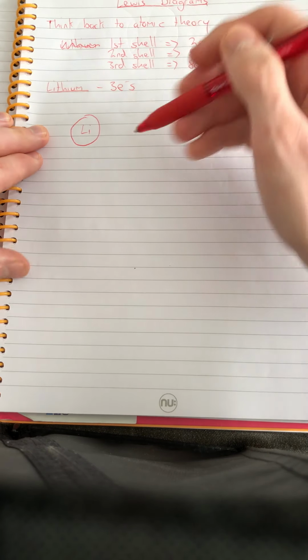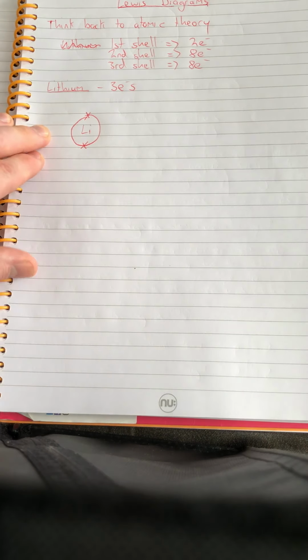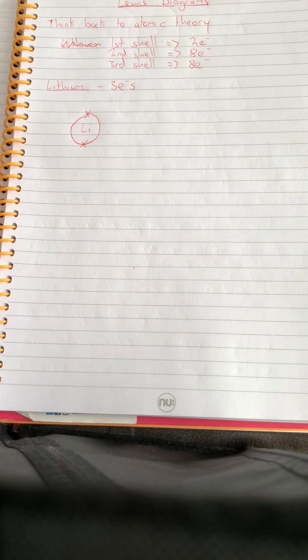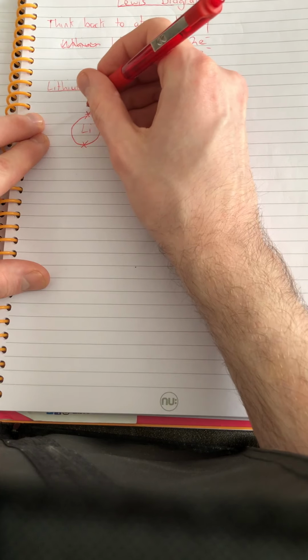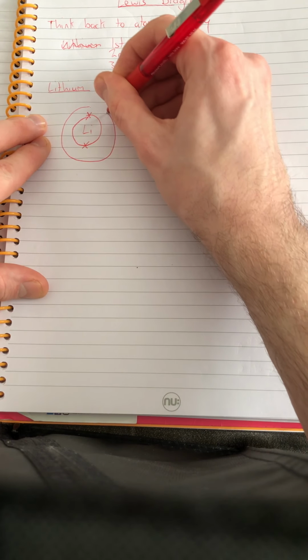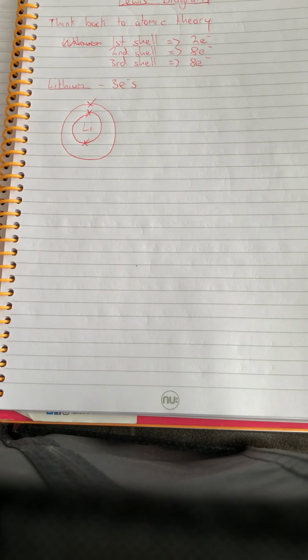We've got 3 electrons, so we put 1 north and we put 1 south. Okay, so the wee X's represent your electrons. Now, because the first shell's full, we draw a second shell and we can put that north.